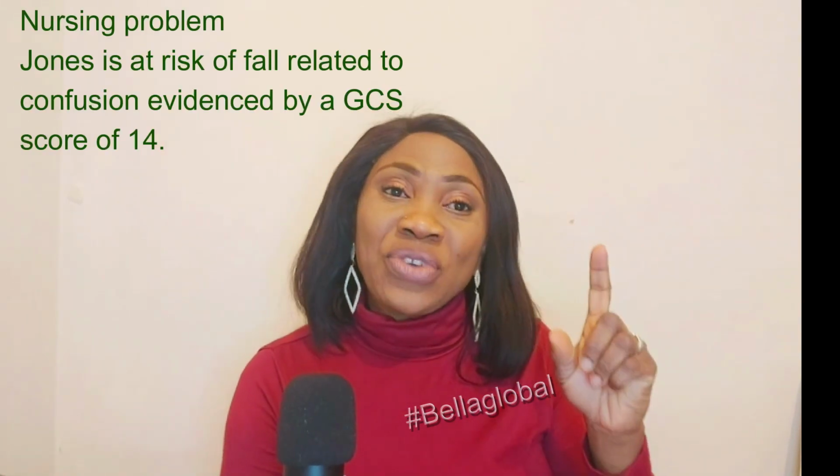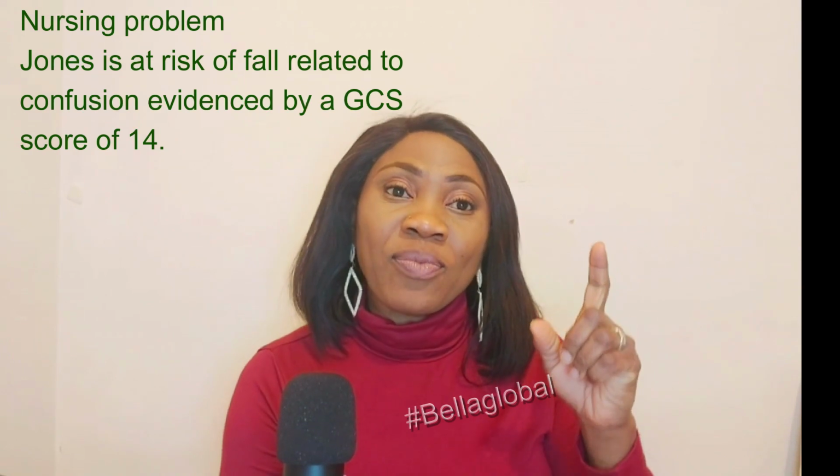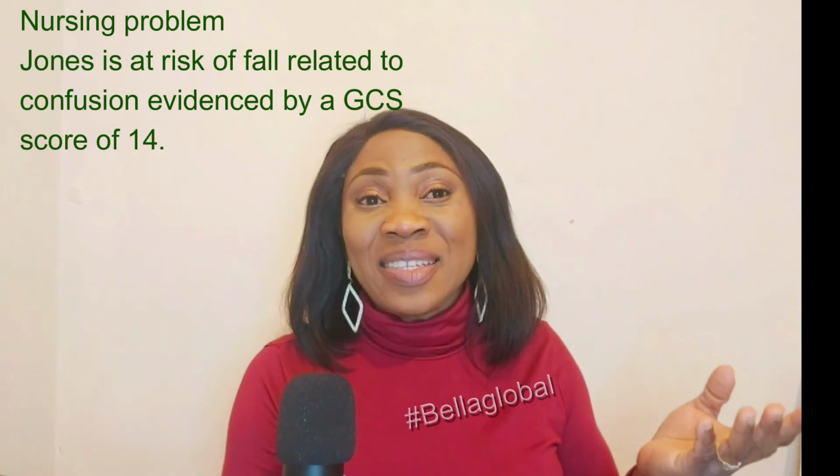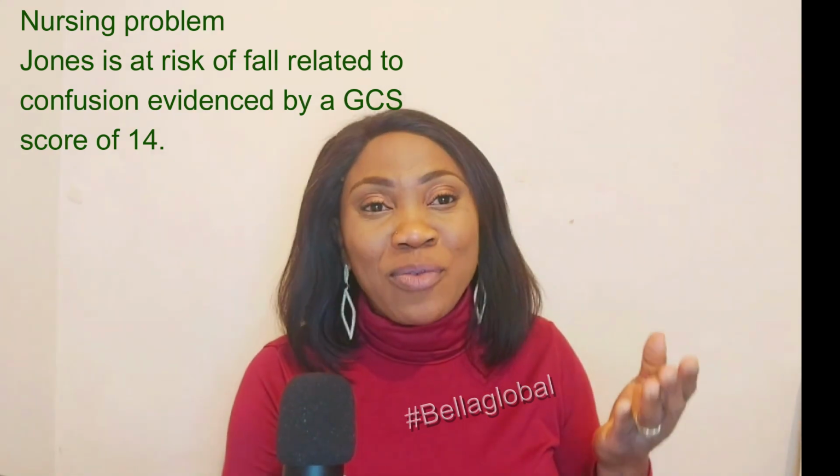So you would have written in the nursing problem: Jones is at risk of fall related to confusion, evidenced by a GCS score of 14. We're assuming it was subdural hematoma. A patient who is confused is at risk of fall because at a certain time he has no idea about balance and things. So he's at risk of fall.